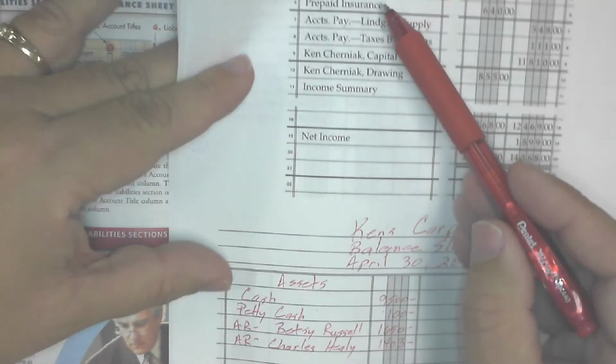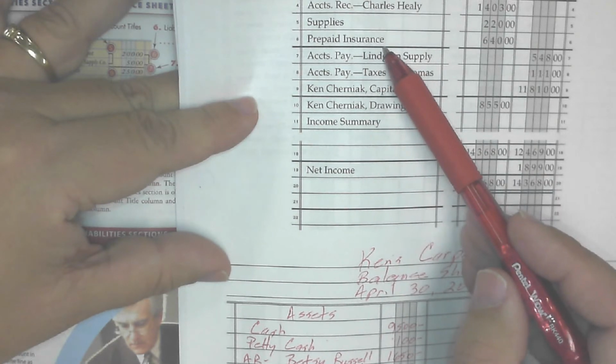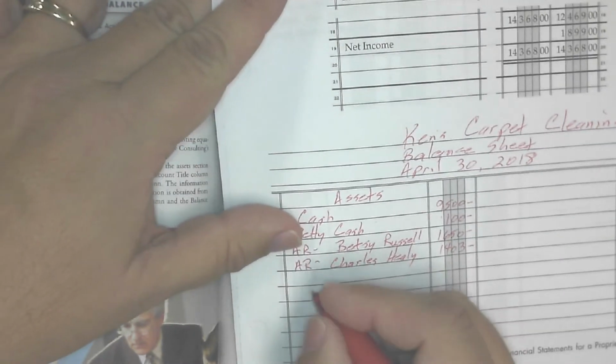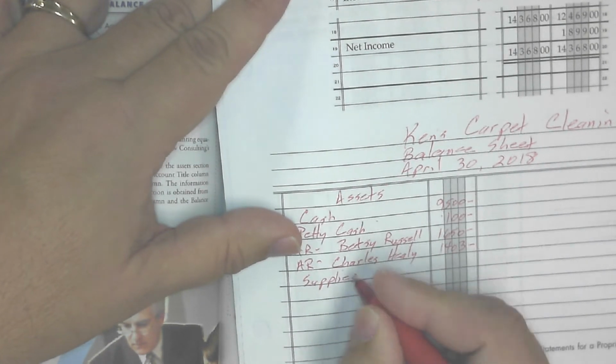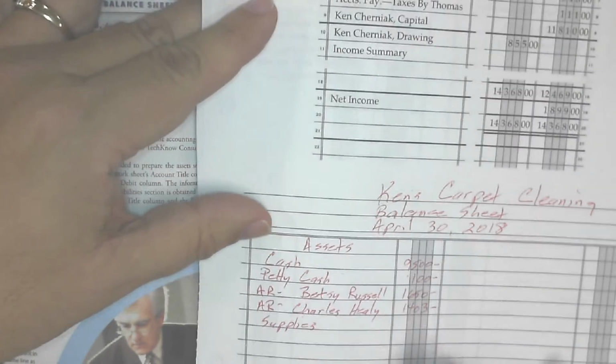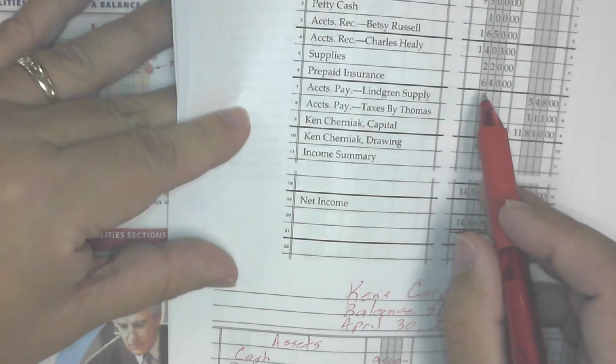So then our last 2 we've got to do is just our supplies and prepaid insurance. So supplies, and that is $220.